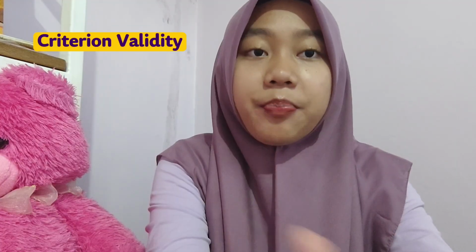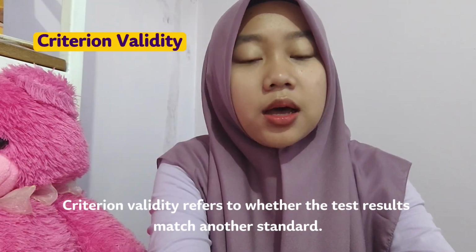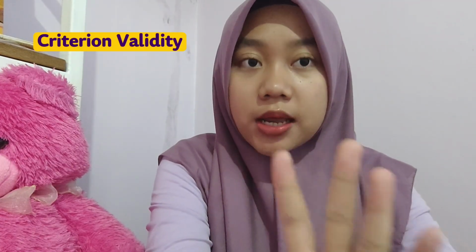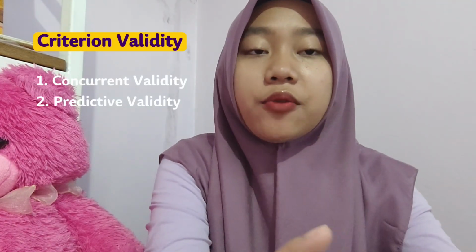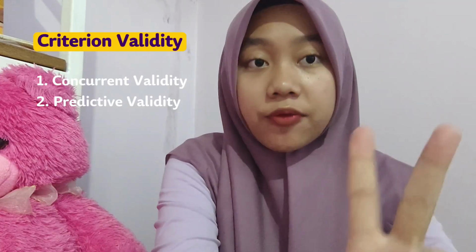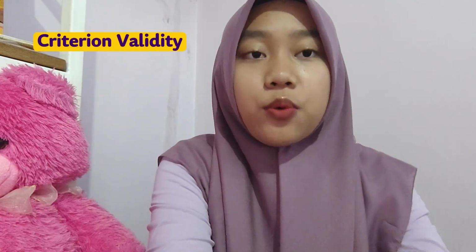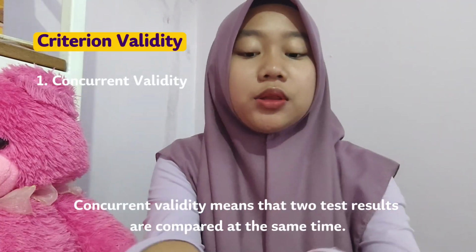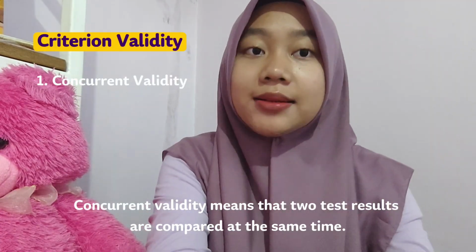So it means that the construct validity is good and high. And the next one, I'm going to explain about criterion validity. Criterion validity means that a test result matches another standard. There are 2 types of criterion validity: concurrent validity and predictive validity. The first one is concurrent validity, which means that 2 test results are compared at the same time.